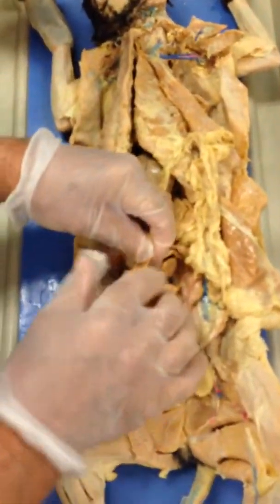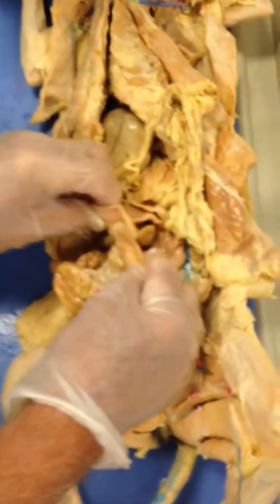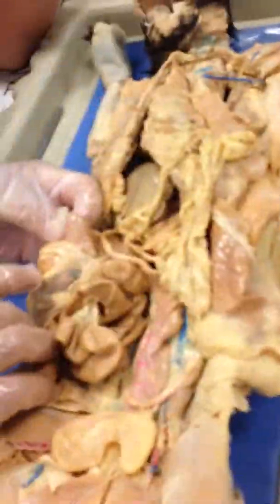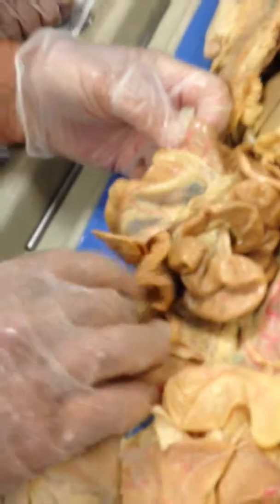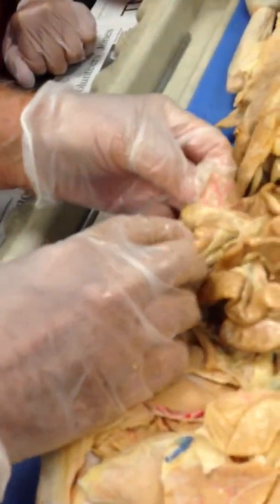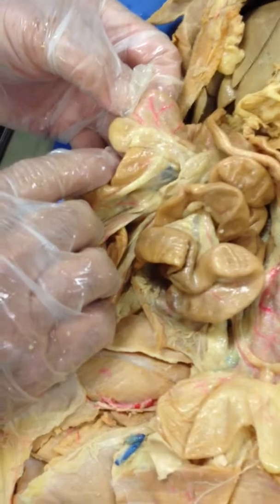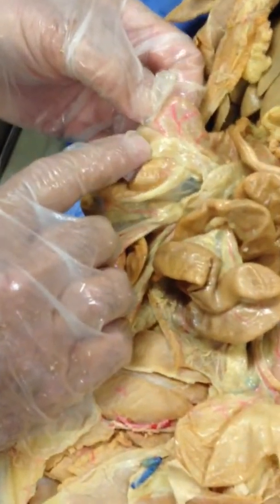You might see it better on this side. Nah, about the same. Anyhow, this is the small intestine. See it right here? And it's joining the large one right here. Now notice where it joins, there's like this sump down here, like a blind sump. That's the cecum.